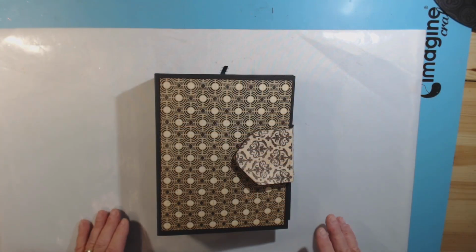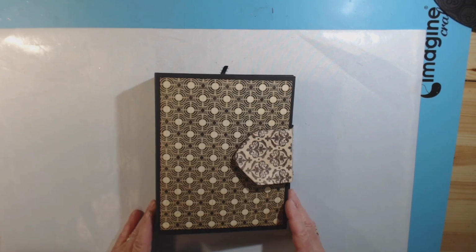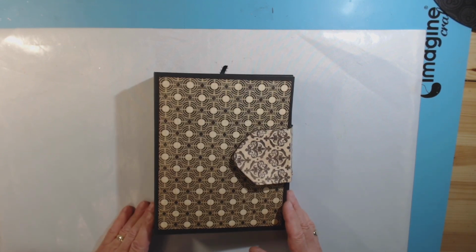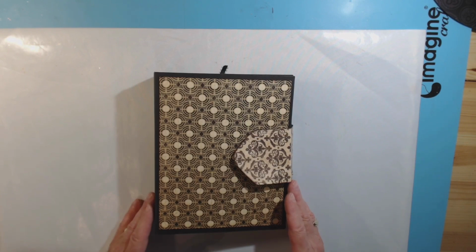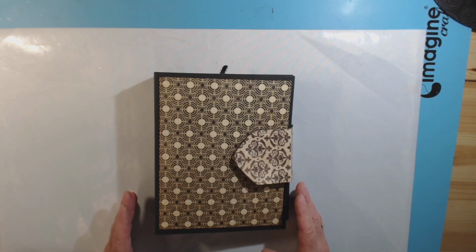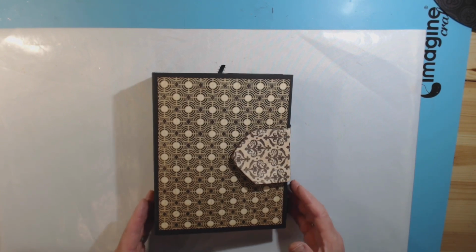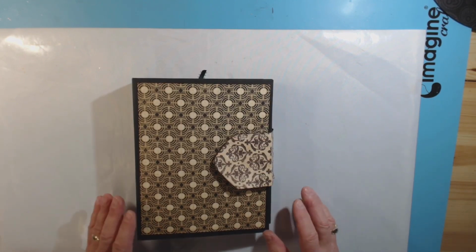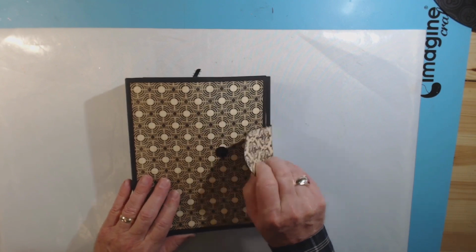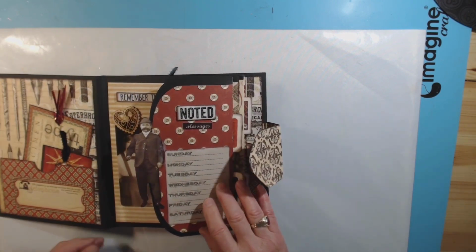So now I have finished embellishing the inside of the album, and as I said before, if you were making this for a specific person or if you were doing it on a specific theme, you might want to be more specific in the embellishments that you pick. But all I did was collect a few things I had sitting in my stash that had sort of a vintage feel to it, because this album has a vintage feel, at least I feel that it does, and put them all together. So let's take a look at what I did inside.